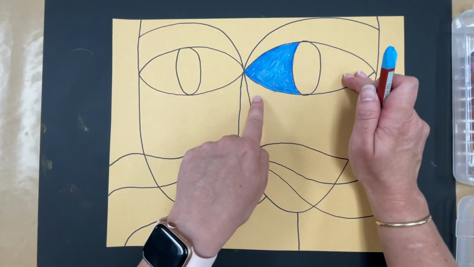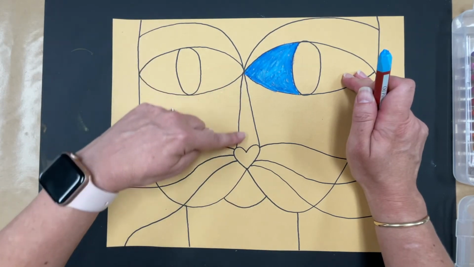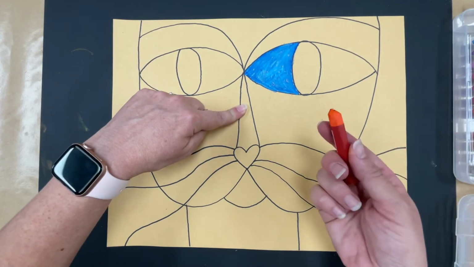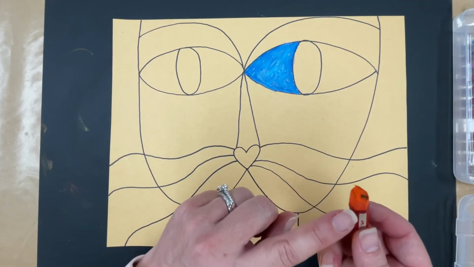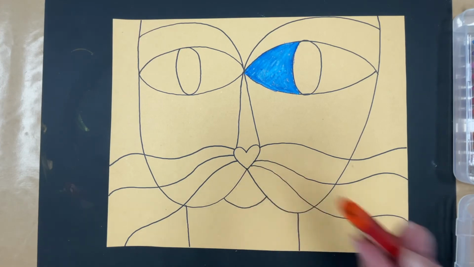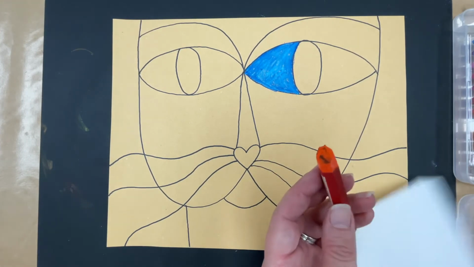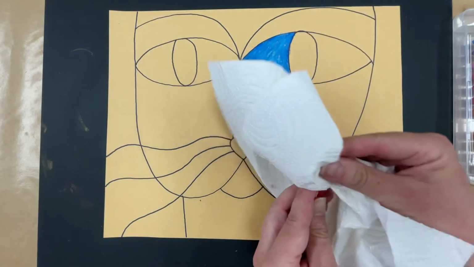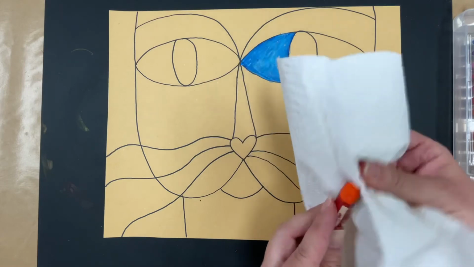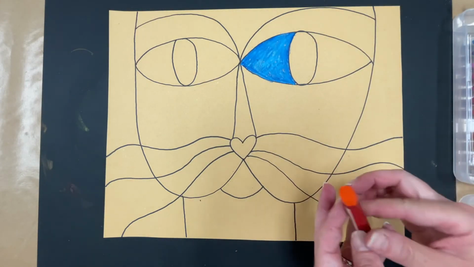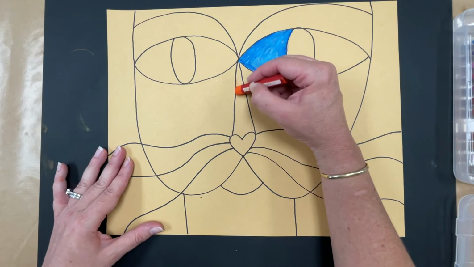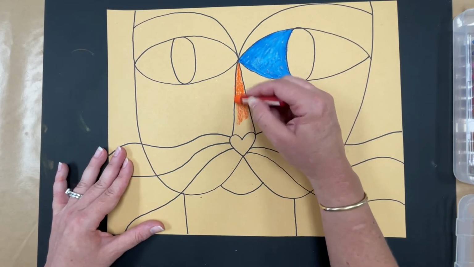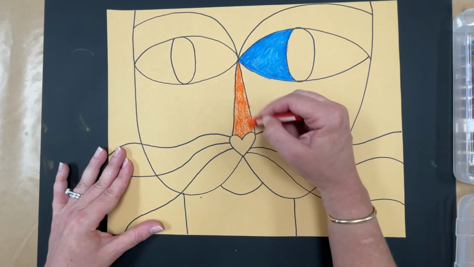But now let me show you about a different section. So like if I wanted to make the bridge of the nose warm colors, I might start with this darker orange. And if your oil pastel has some color already on it that has gotten blended, see how there's some dark black or brown on there, you can take a paper towel and just wipe it off. And then if your fingers get yucky, your teacher will have some baby wipes that you can use to clean your fingers. But anyway, I'm going to go in and I'm going to start coloring that triangle shape, the bridge of the nose, this orange.